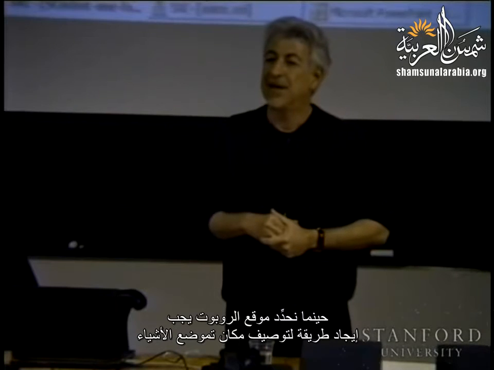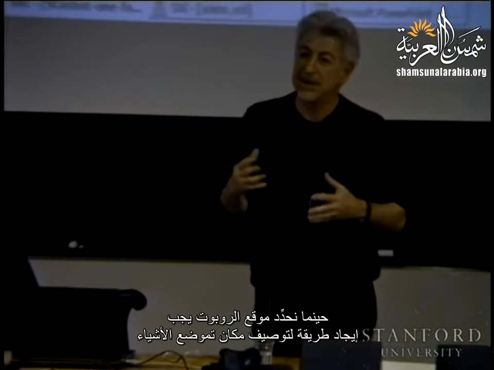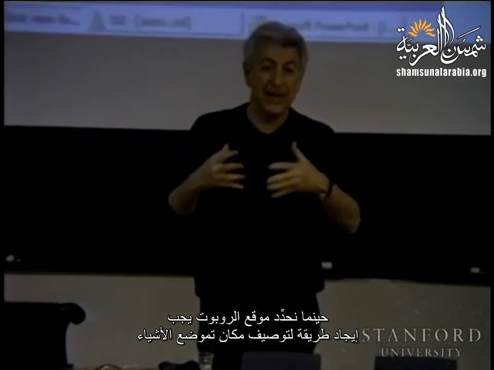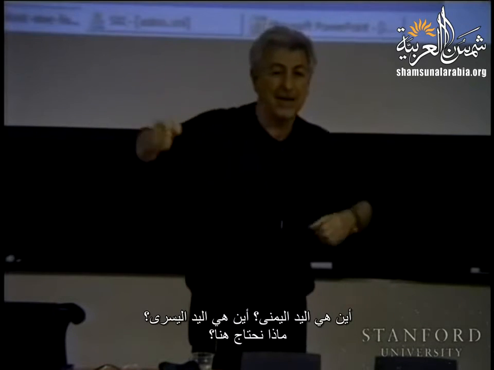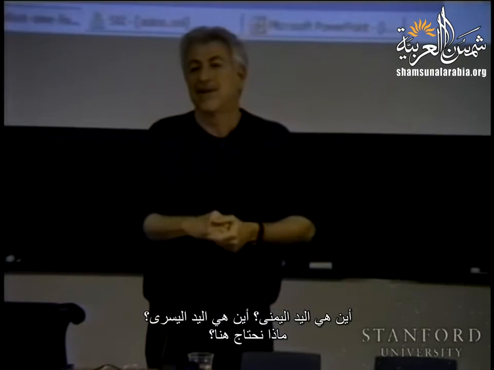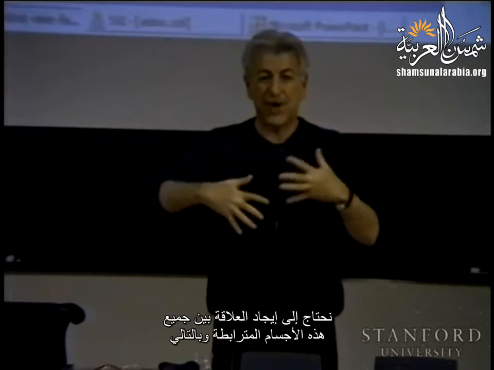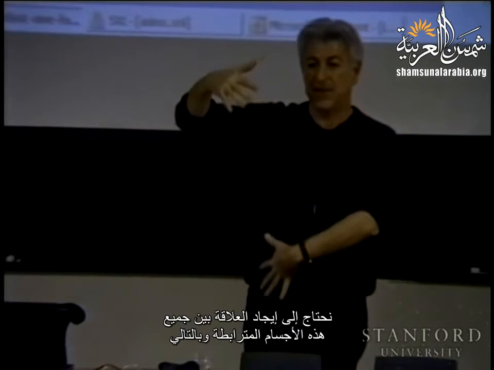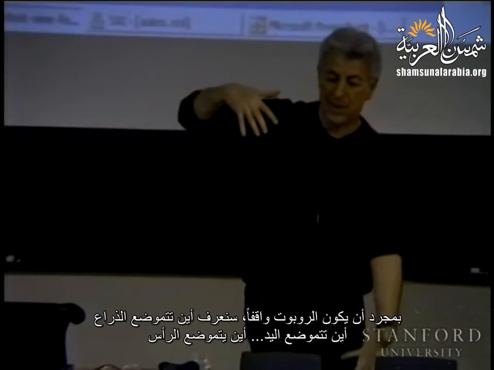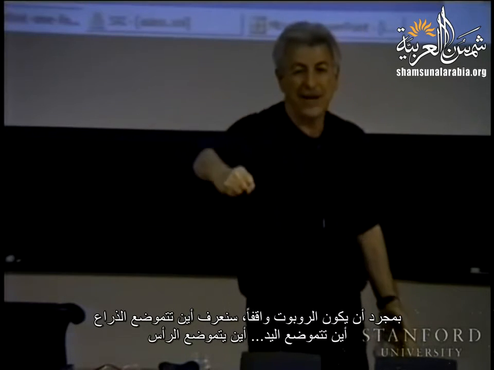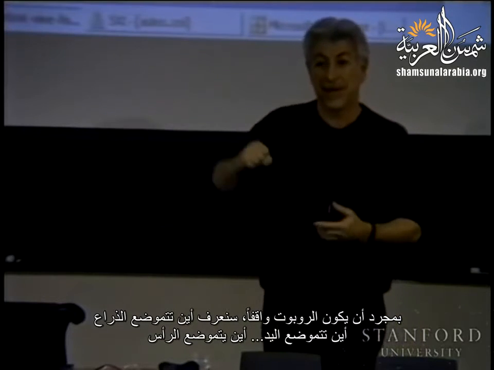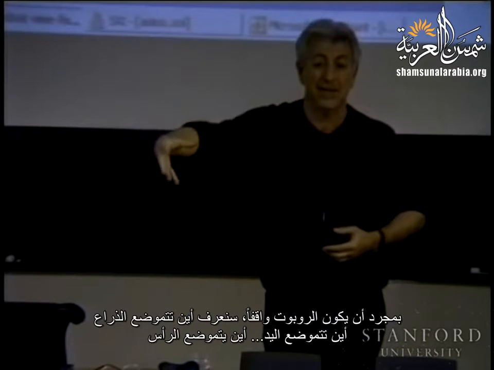somehow find a way to describe where things are. So where is the right hand, where is the left hand? So, what do you need there? You need to find a relationship between all these rigid bodies so that once the robot is standing, you know where the arm is positioned, where the hand is positioned, where the head is positioned.